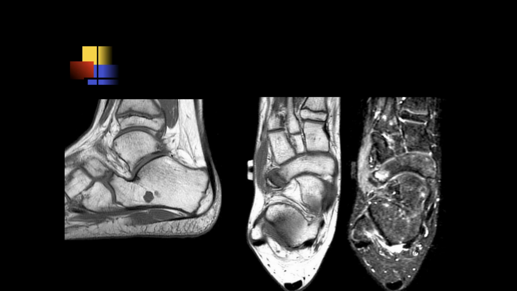Here's another. This is the anterior process of the calcaneus, the navicular bone. See how irregular the margins are here, and some bone edema here in the navicular. The navicular is a little bit abnormal in shape. This is another typical appearance of a fibrous coalition. It leads to an abnormal stress pattern and chronic ankle pain in these individuals.